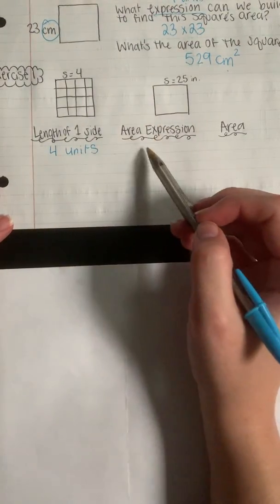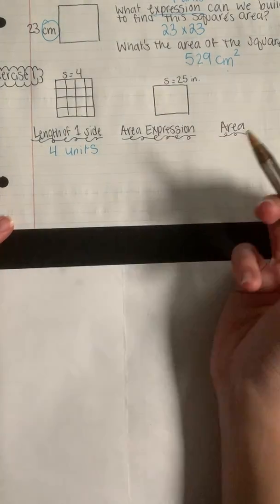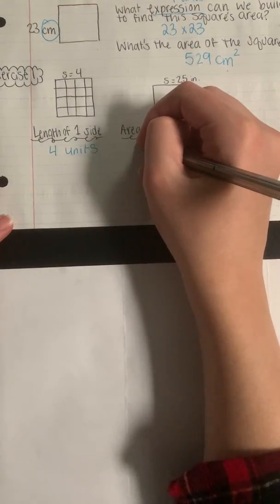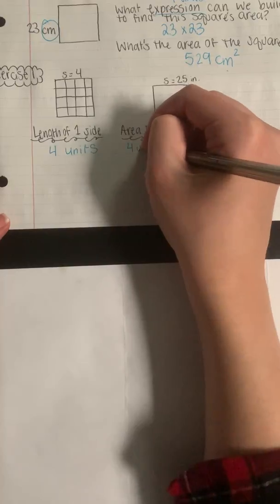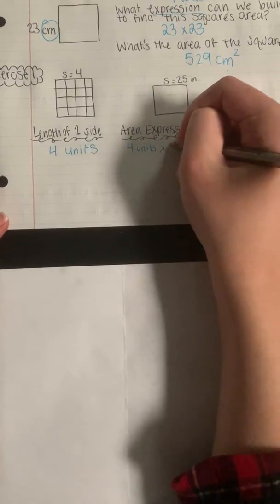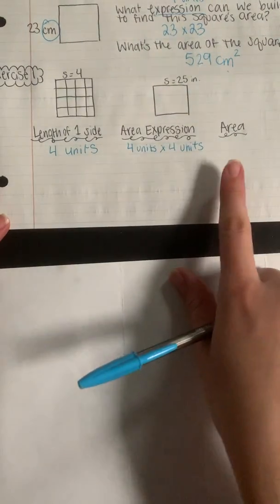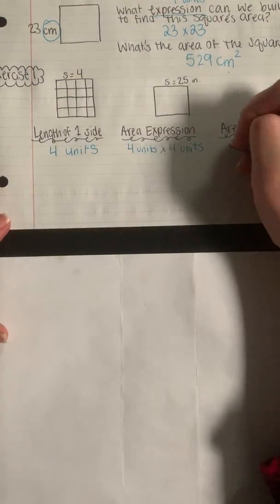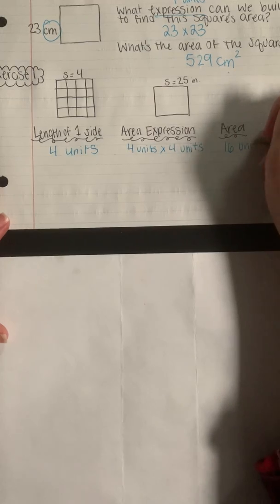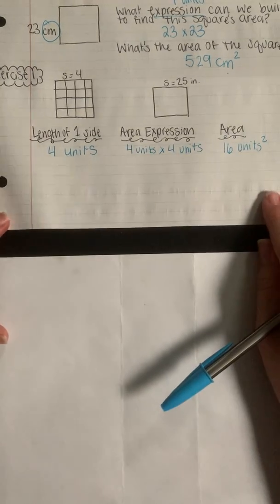The square's area written as an expression. Okay, well that's going to be side times side. So 4 units times 4 units. And then the square's area written as a number. 4 times 4 is 16 units squared. Awesome. So now let's do it for the second square.